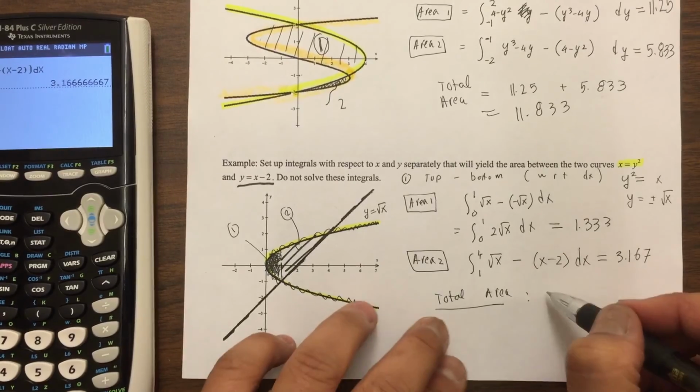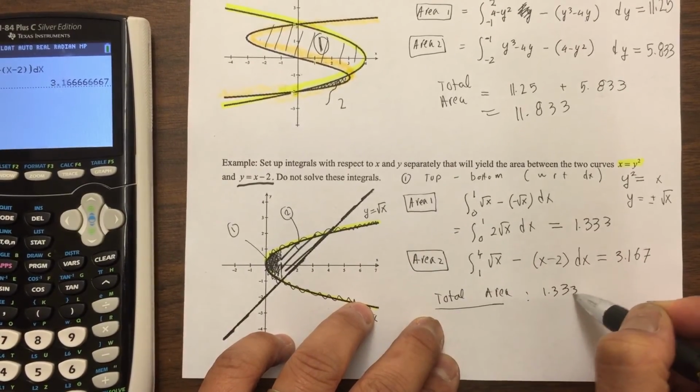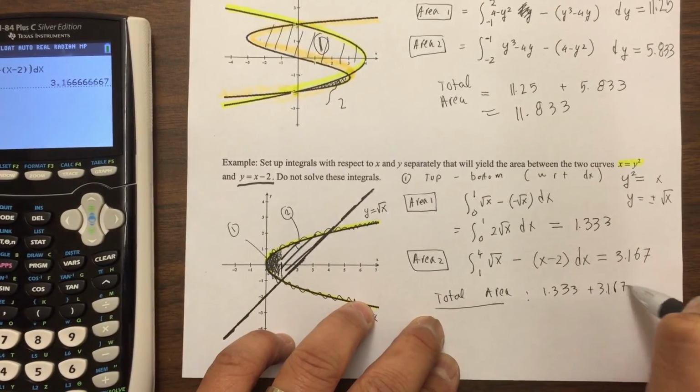So the whole thing, the total area, is adding these two numbers together, and that gives us the total area.